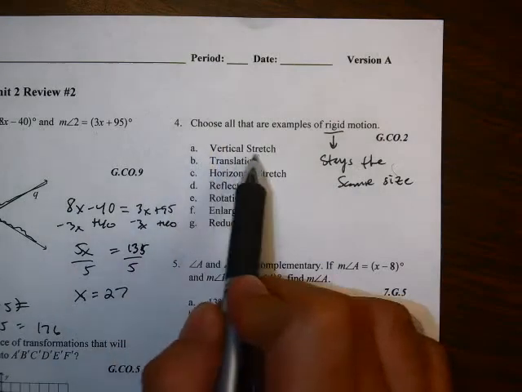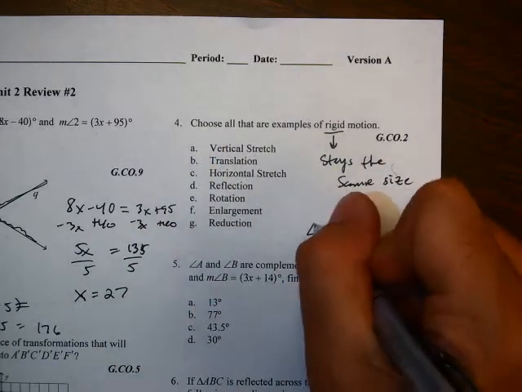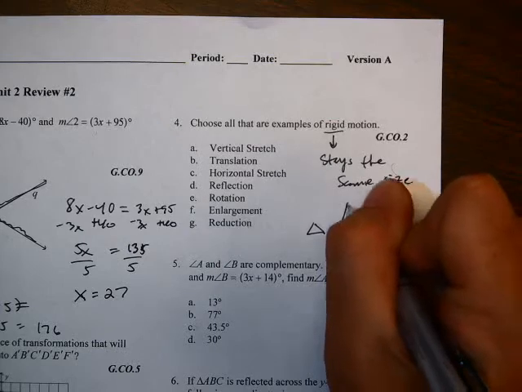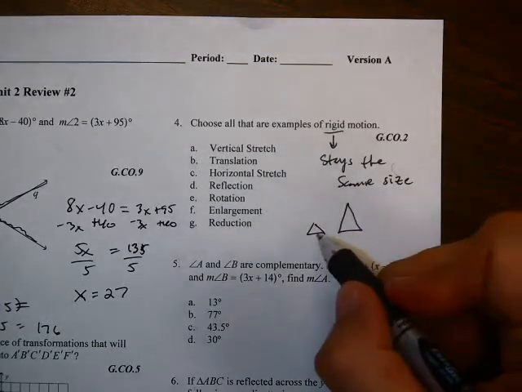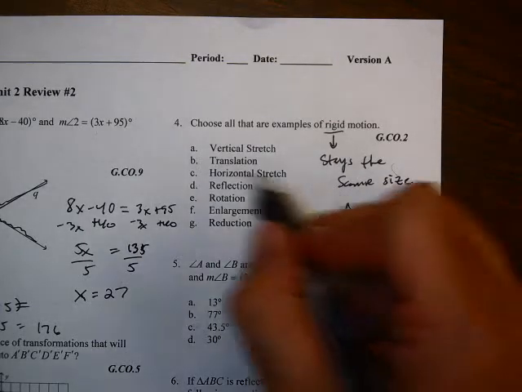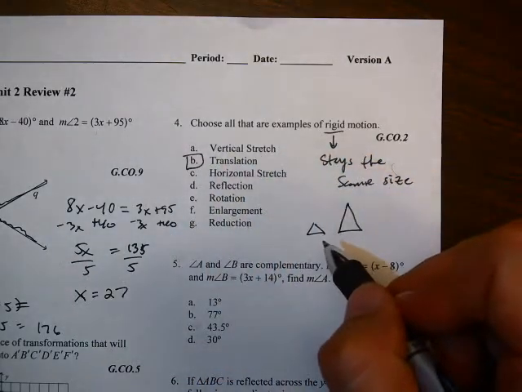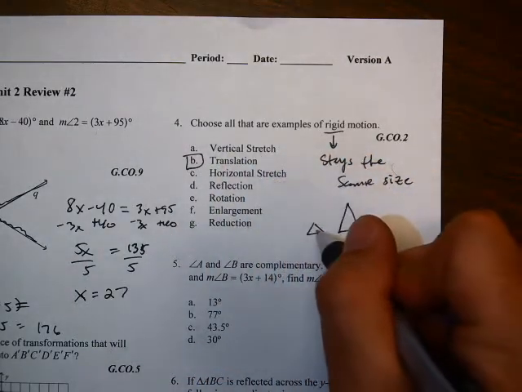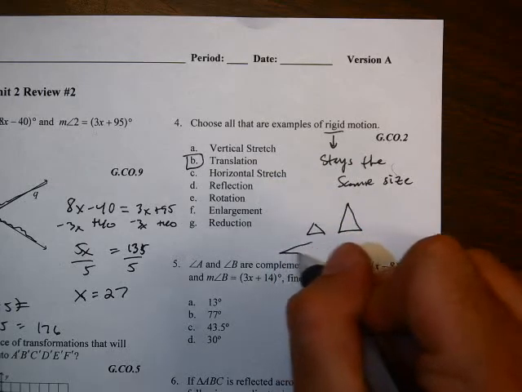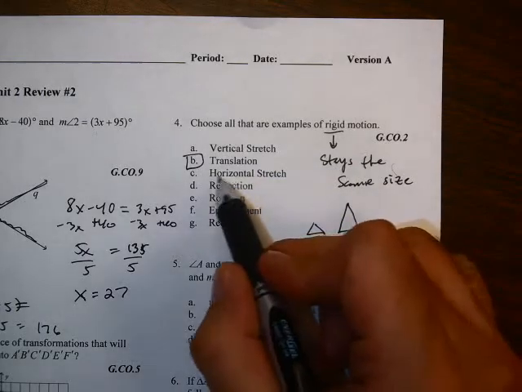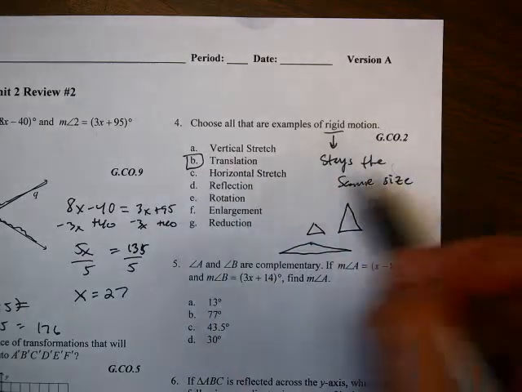Now part A, vertical stretch. A vertical stretch basically means that a shape is getting taller. So it's taking an original shape and making it taller. Translation, that's what I want, because translation doesn't change the size at all. Horizontal stretch is if I took this triangle and I made it wider. So that's a horizontal stretch, which is not rigid.